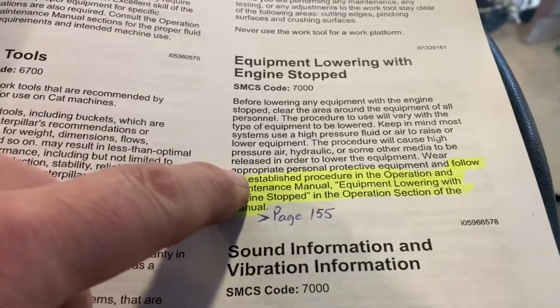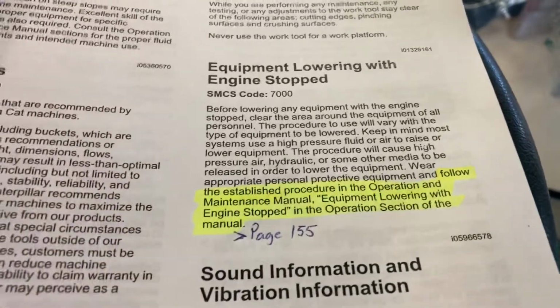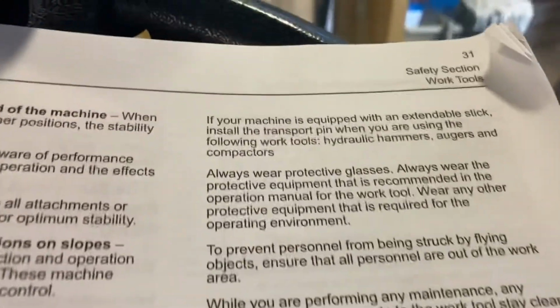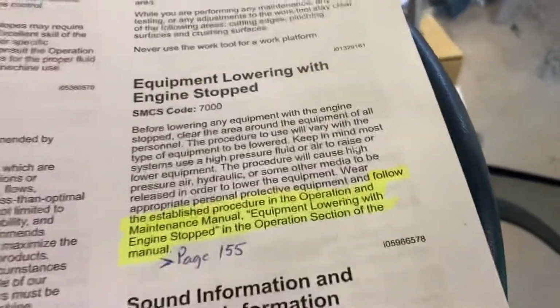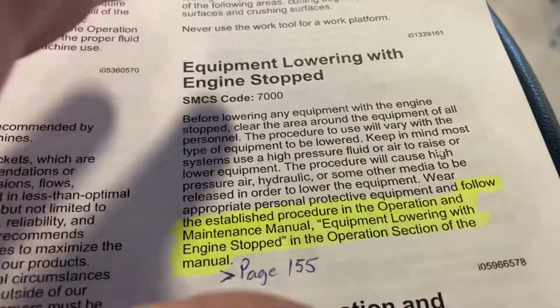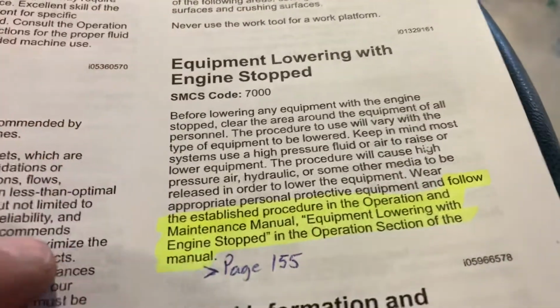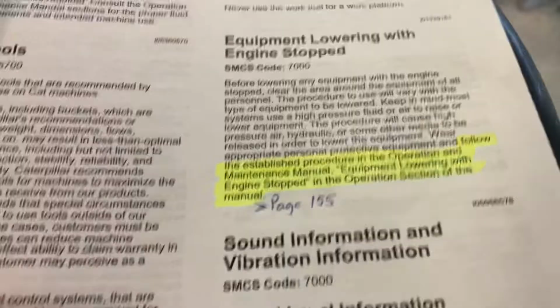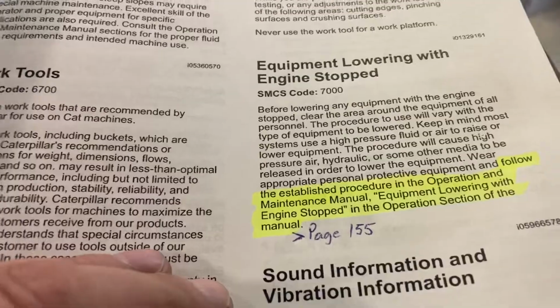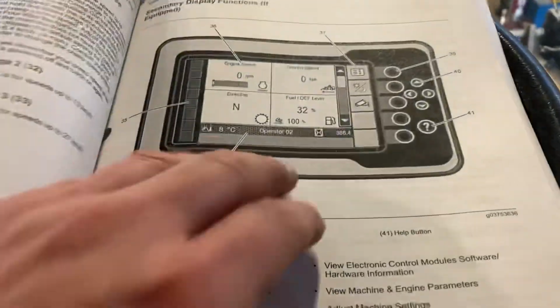Why is this even here? Why would you even put this here? Why not just put go to page 155? So this is the safety section, work tools. Why not put page 155 here if you're going to have this useless paragraph here? I guess there's some safety stuff. That's why they refer to you here. It could all be on one page. So this is one of the things that frustrates me about Caterpillar in their manuals, the way they're formatted. They're absolutely horrible. I've worked with a lot of other manuals, and they're all fairly easy to find.